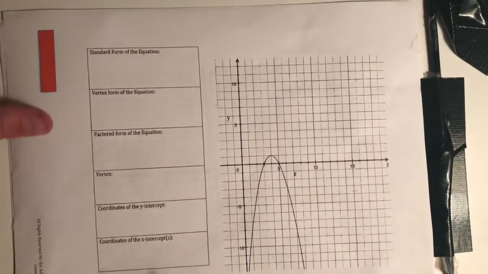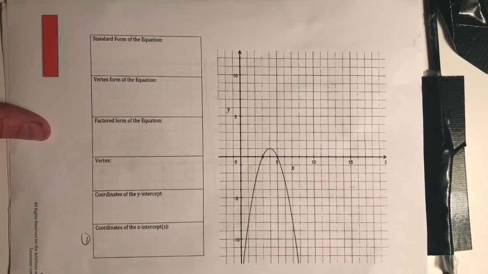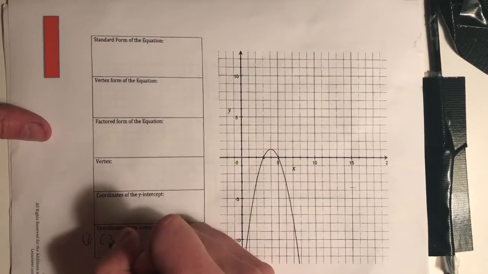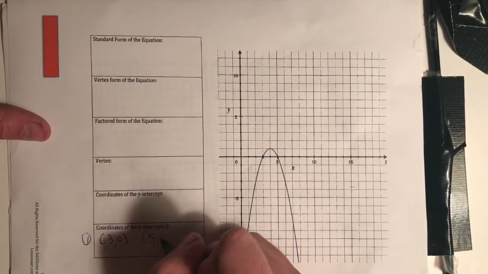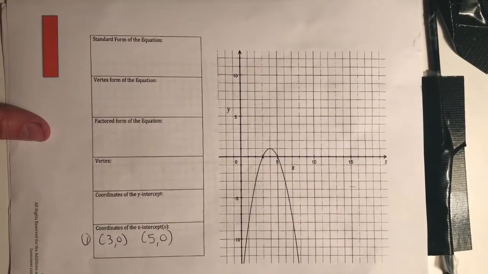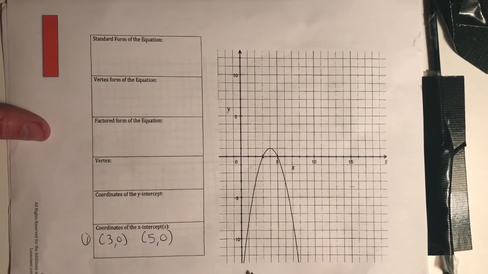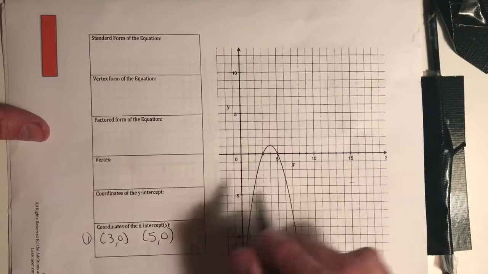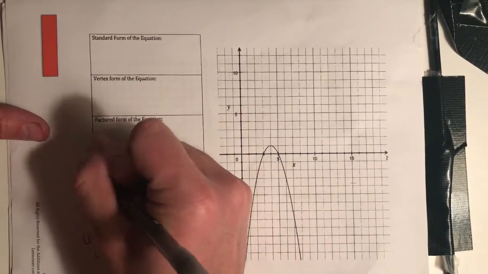So I would start here with the coordinates of the x-intercepts this time. We're looking at (3, 0), and then we're looking at (5, 0). And I would probably try to spot the y-intercept, but I can't. It's going down here a bit, so we'll get to that later. Vertex we can belt out right now, (4, 1). So go ahead and write that in.